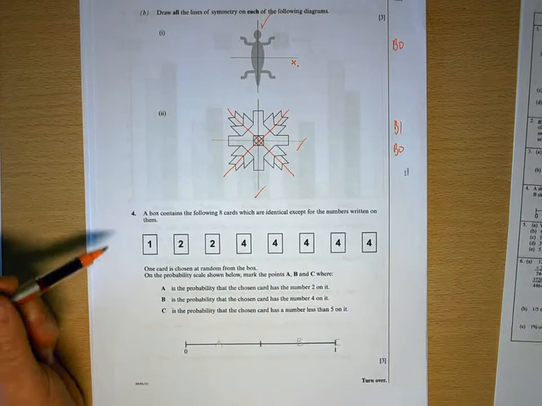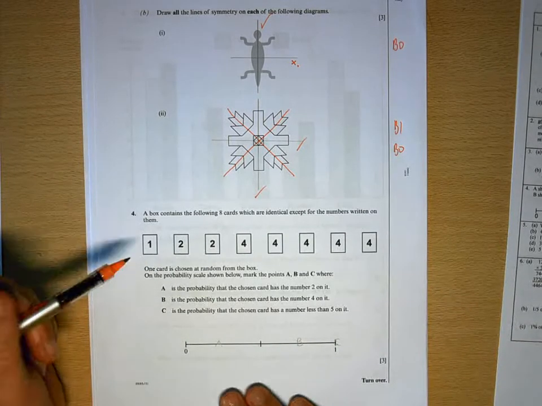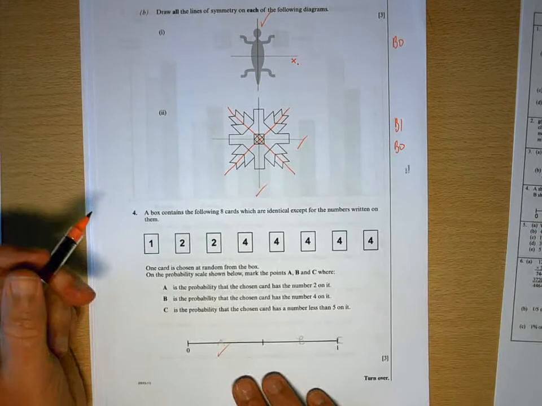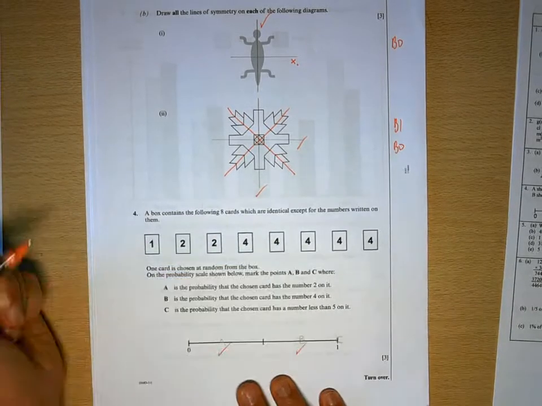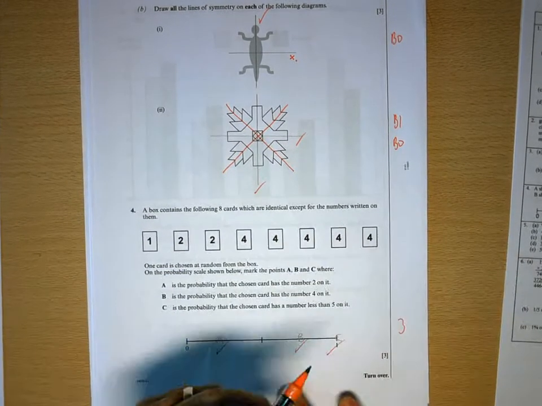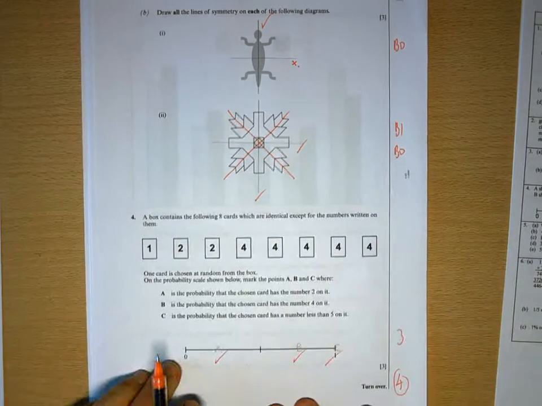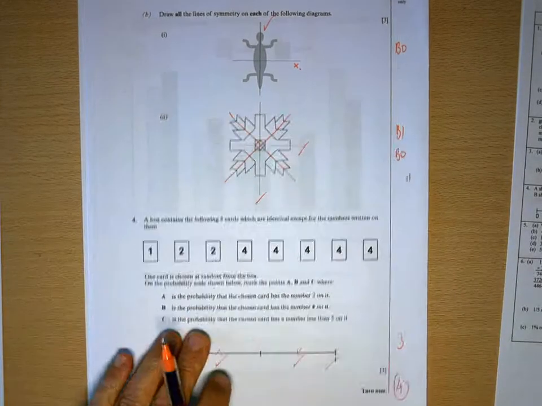Okay, question 4. A is good, B is good as well, as is C, so you get your 3 marks for that, excellent. 4 there, so make sure you check out your symmetry work.